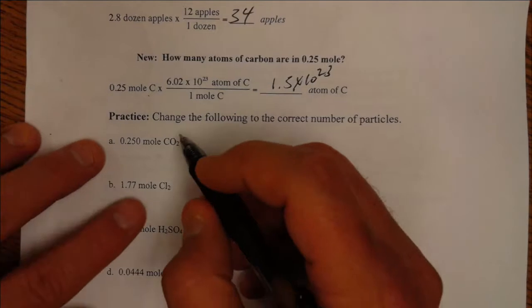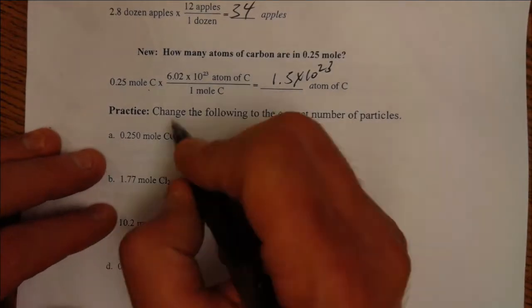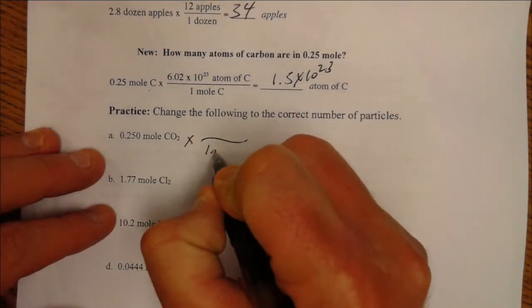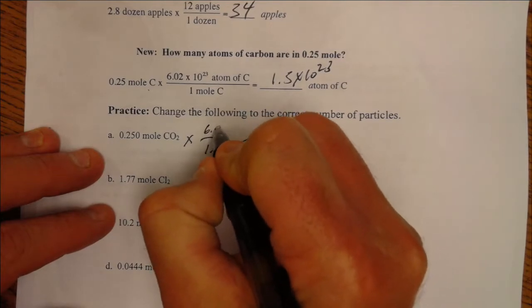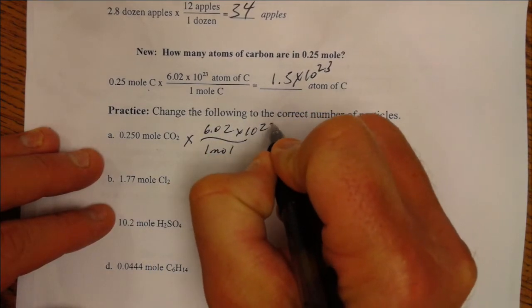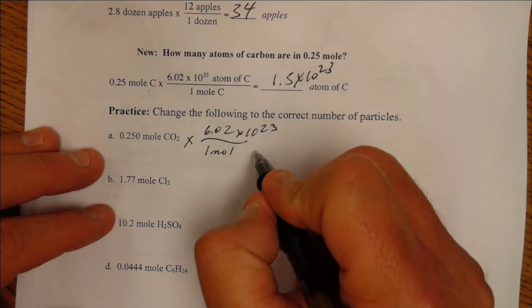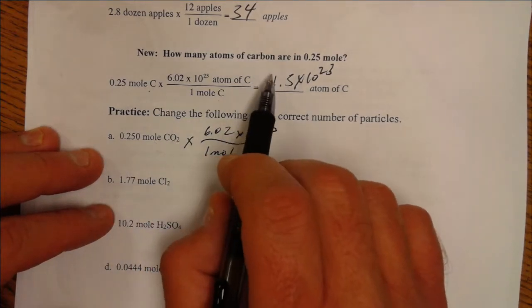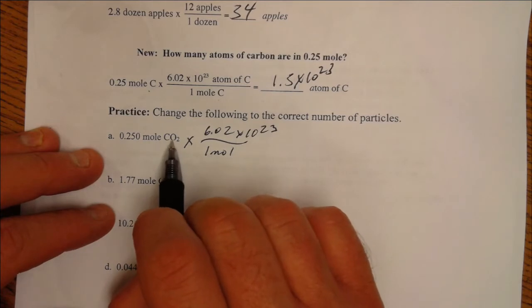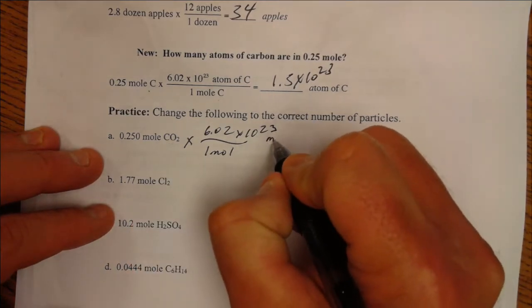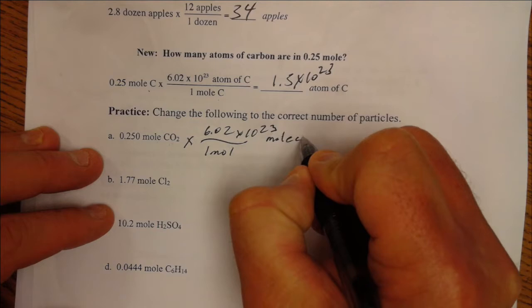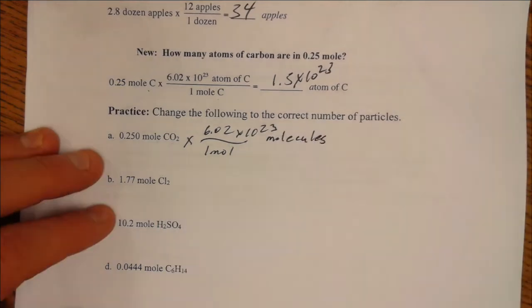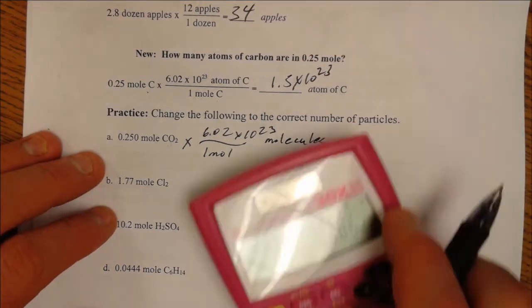Easy enough. So if we have 0.250 moles of CO2, every 1 mole is 6.02 times 10 to the 23rd. And what is the particle for CO2? If it's atoms of carbon, for moles of CO2, it would be molecules. Molecules of CO2.